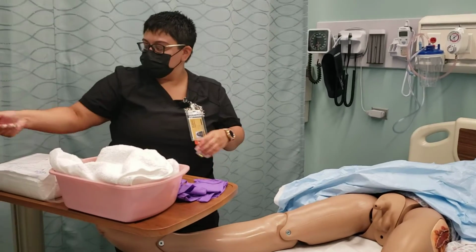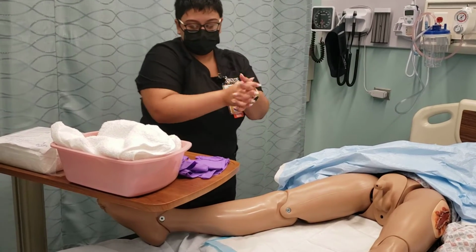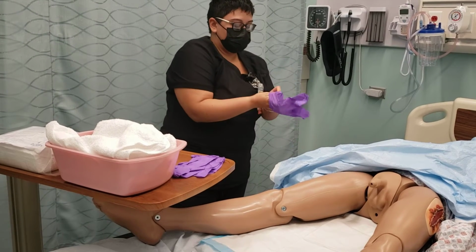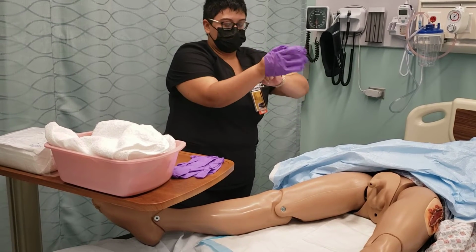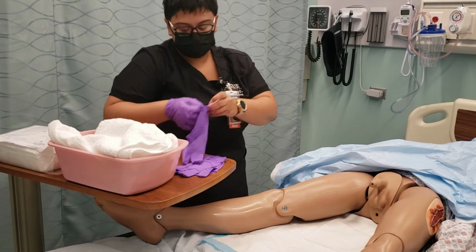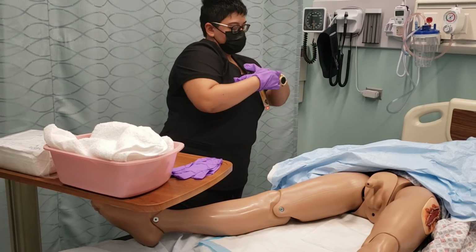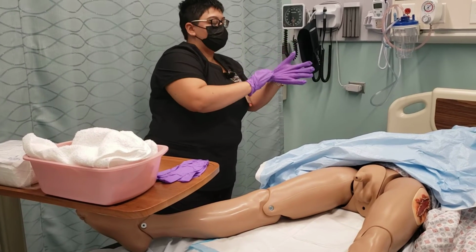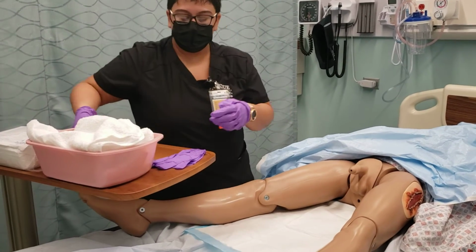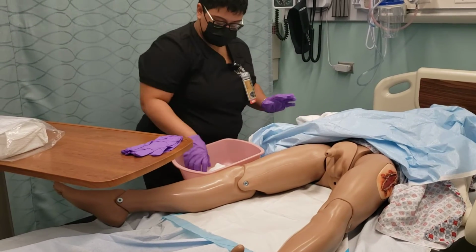Okay, now I'm going to do hand hygiene and put on clean gloves before I perform peritoneal care. Into a workable location. Okay, I'm making sure that I have adequate lighting. And I have my waste receptacle next to me here. So now I'm just going to clean my patient.